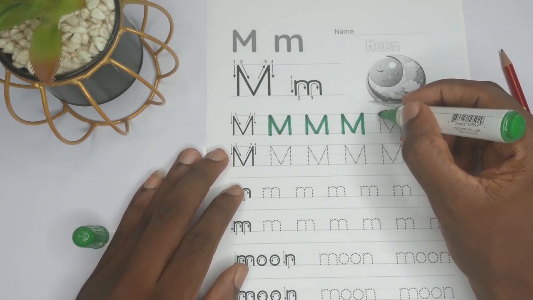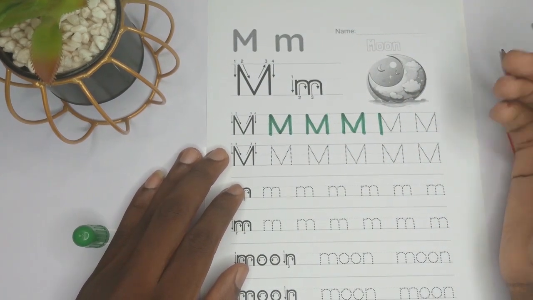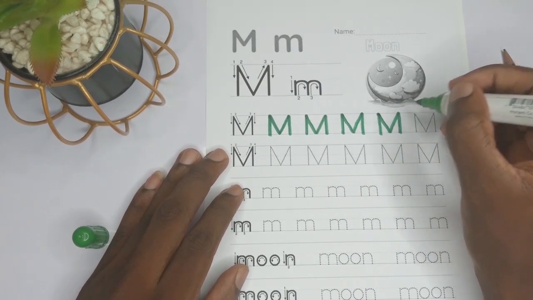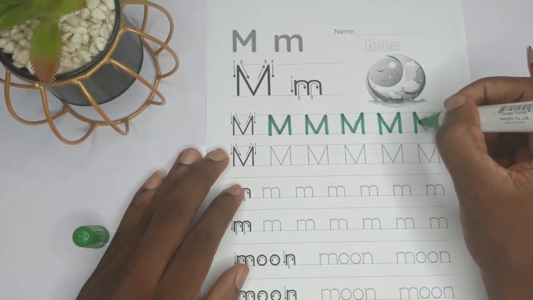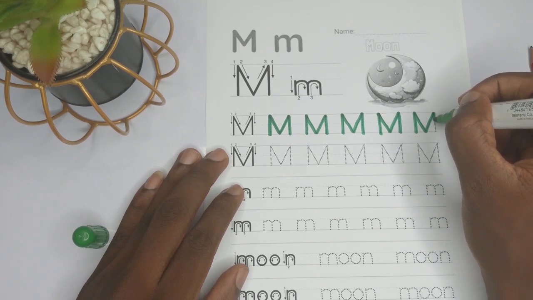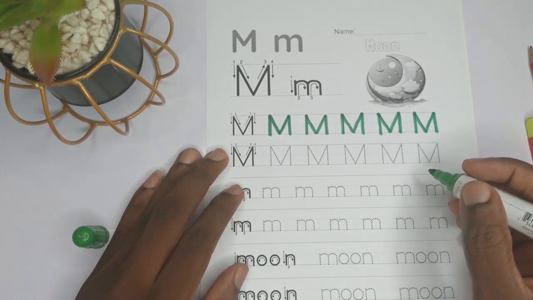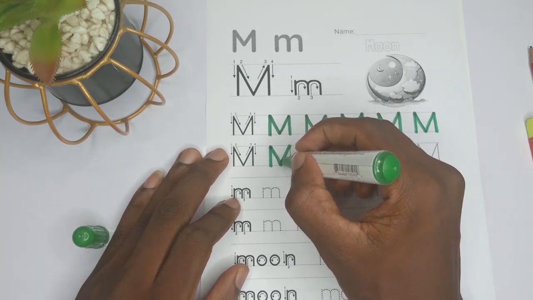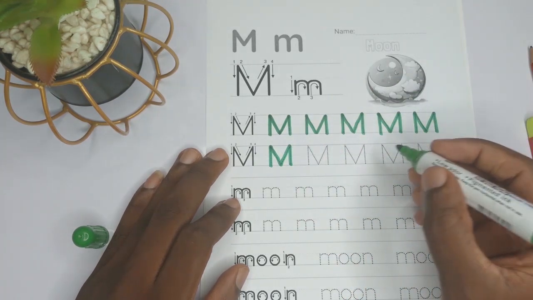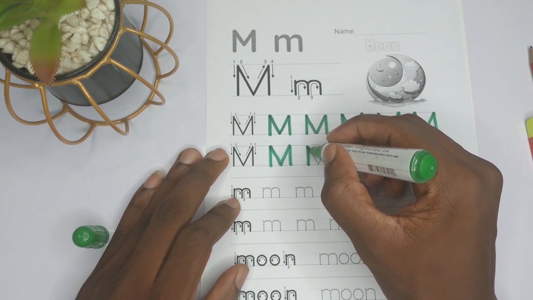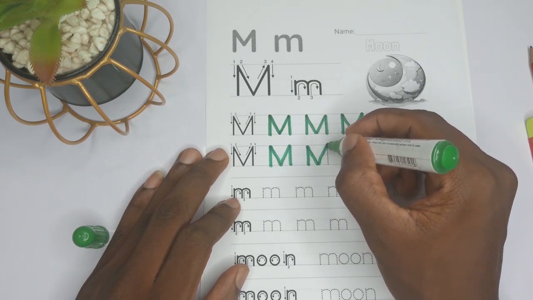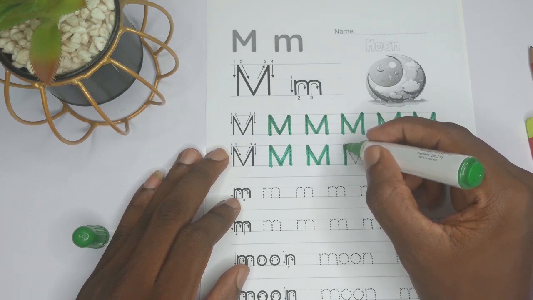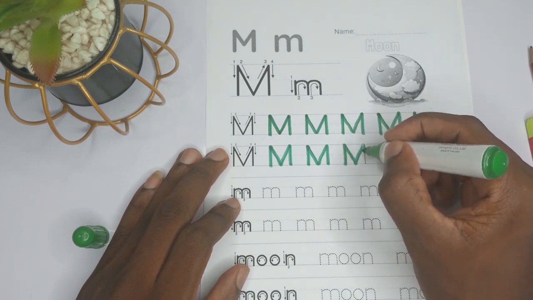Okay, very good. Let's continue. Straight line, as we can see over there. Diagonal, diagonal, straight. Very good. Let's continue. Straight line, diagonal, diagonal, straight. Very good.